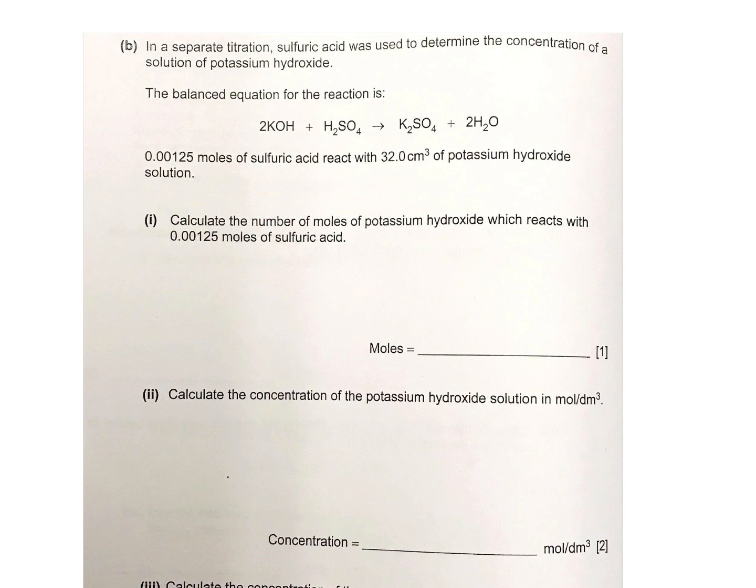And part B, the number of moles of potassium hydroxide, which reacts with 0.00125 moles of sulfuric acid. Well, you can see it's a 1:2 ratio. So you're going to have twice the number of moles of potassium hydroxide. That equals 0.0025.